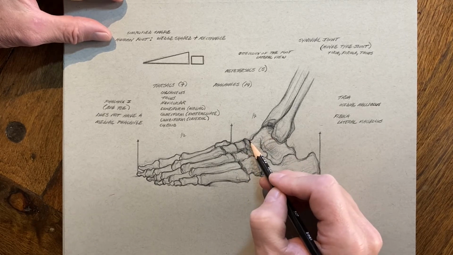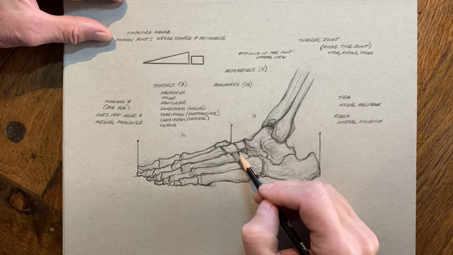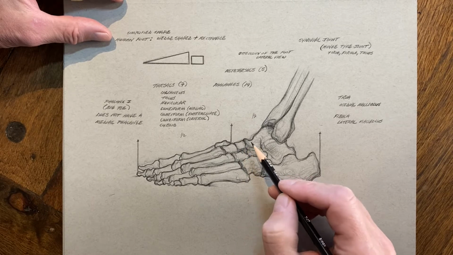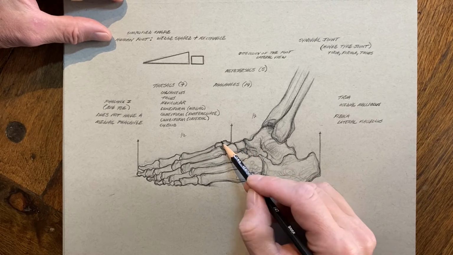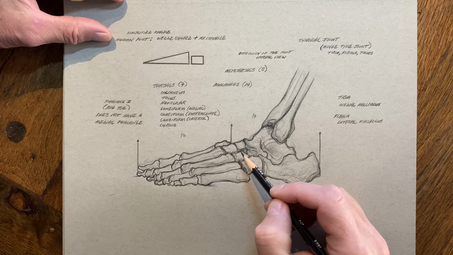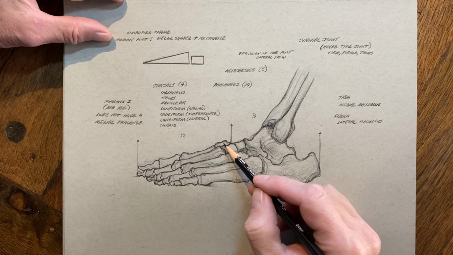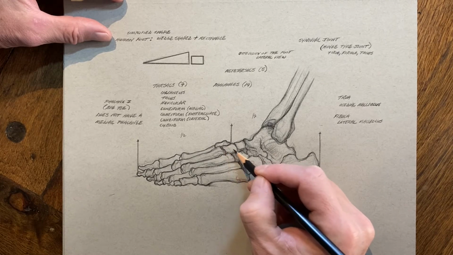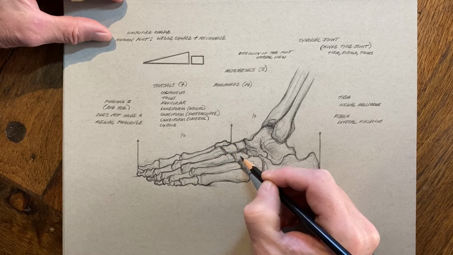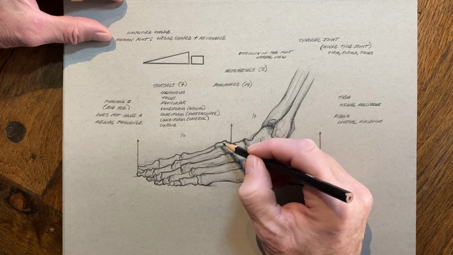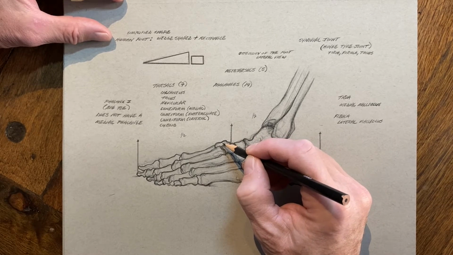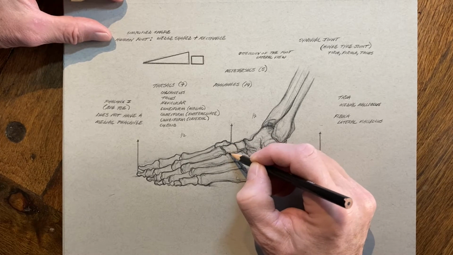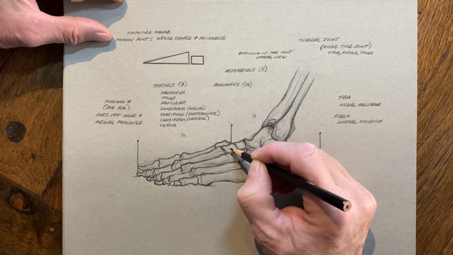This little section from the talus that connects into these three bones is known as the navicular bone. And then these three bones are all the same, and their name varies depending on the placement. So these are the cuneiform bones, and there are three cuneiform bones. The one that sits on the inside of the foot is the medial cuneiform bone. The one that's in the middle here is the intermediate cuneiform bone.